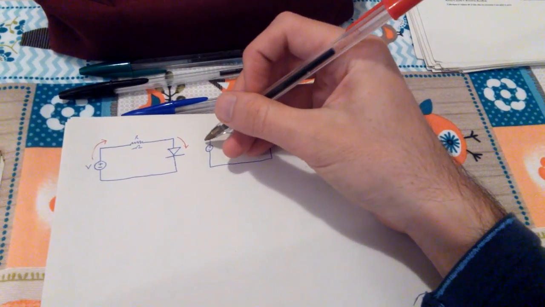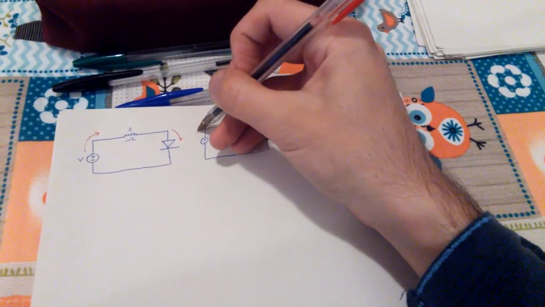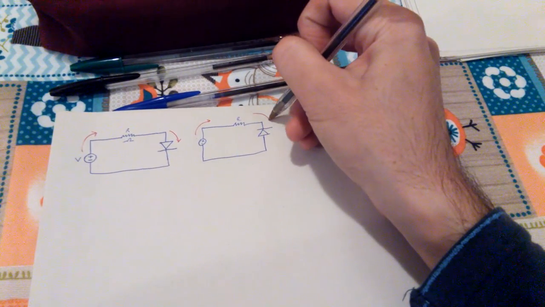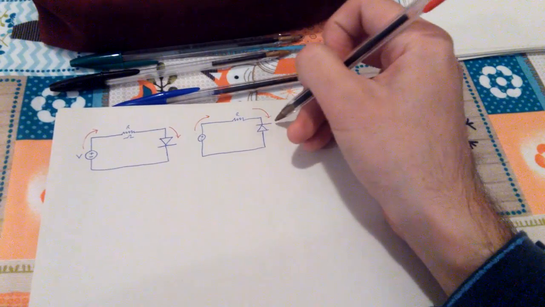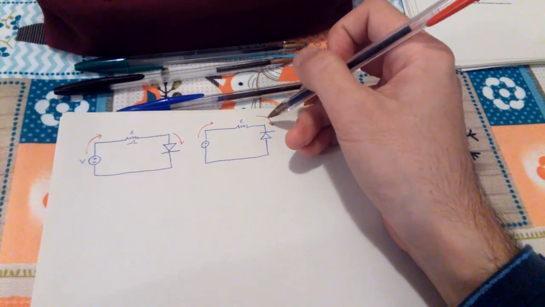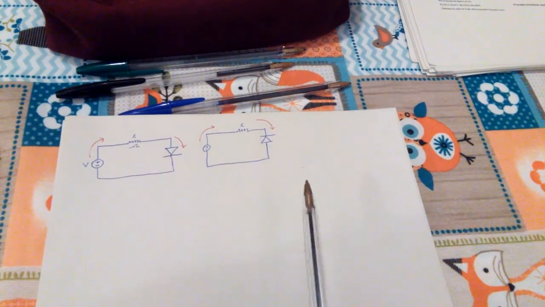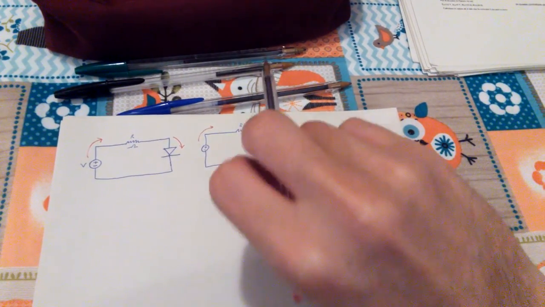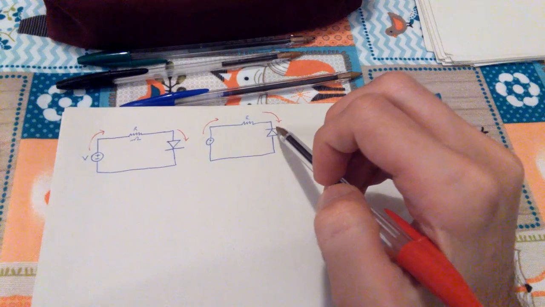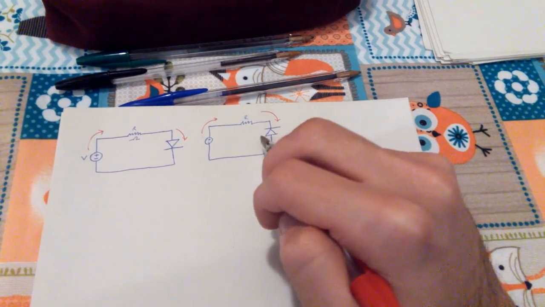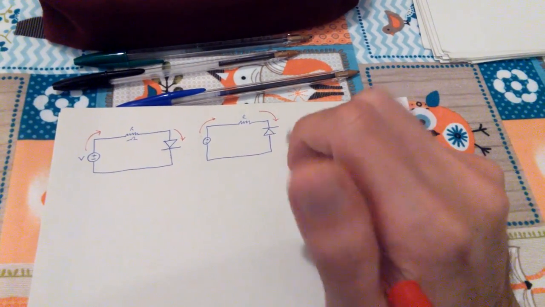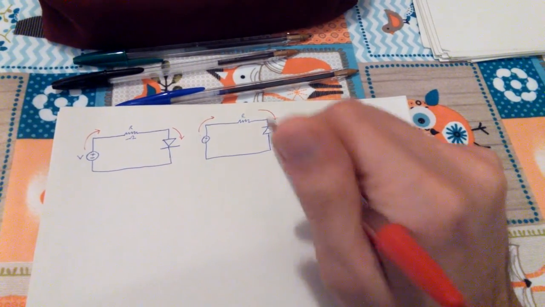It would try to get through here, but it would face the diode polarized pointing upwards, and the diode is not going to let the current go through.